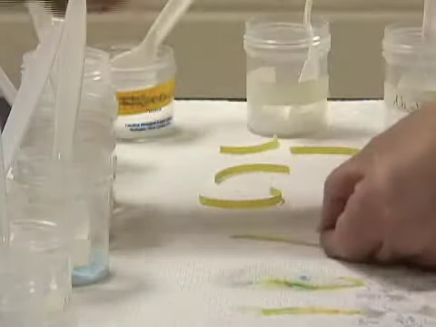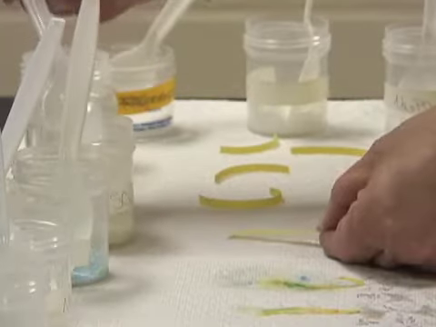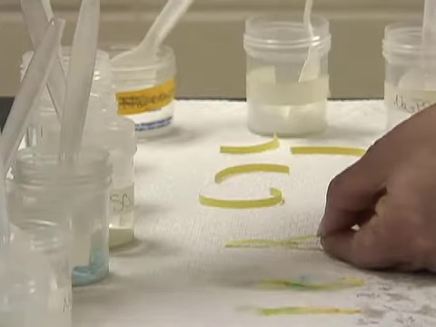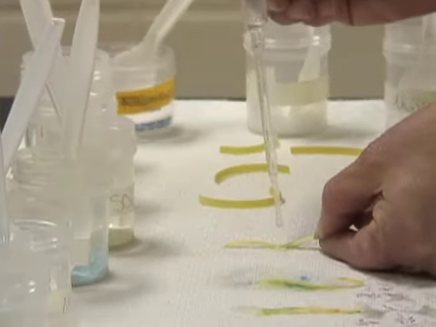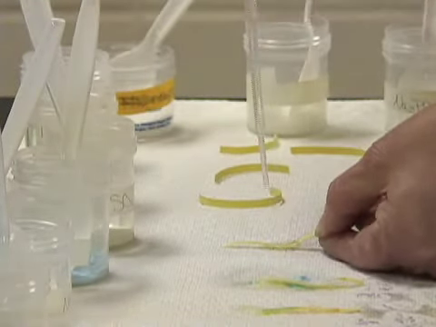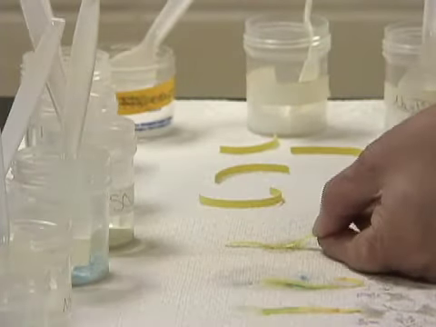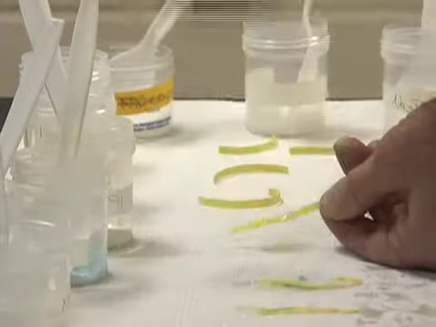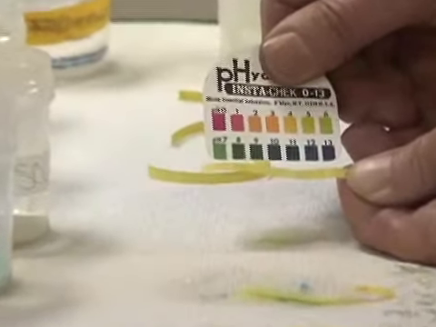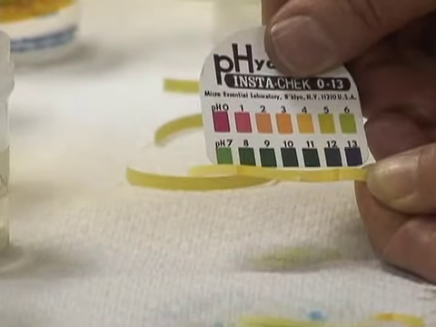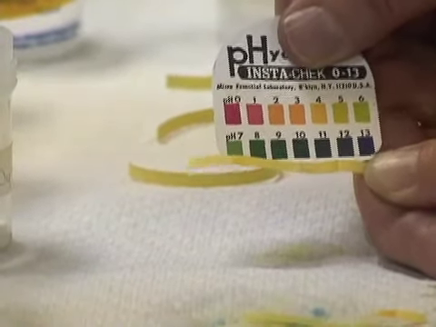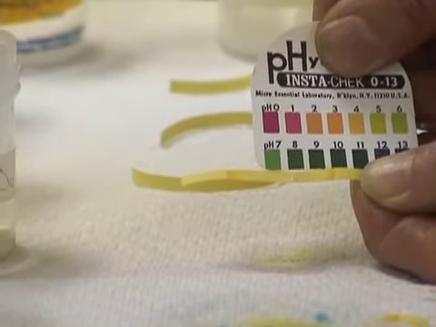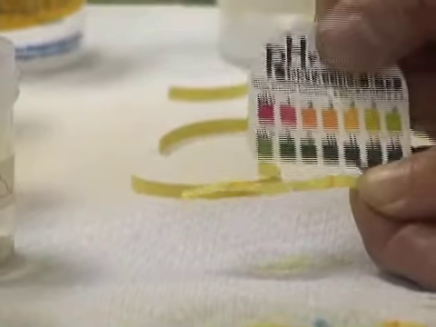Iron, Roman numeral 2 sulfate. Iron 2 sulfate, I'll add to my pH paper, add a drop of water, give it a chance to sink in. Compare it to my pH paper, and I would say that was about, it's difficult, but it's a judgment call. And I will call it a 3. 3 works for me.